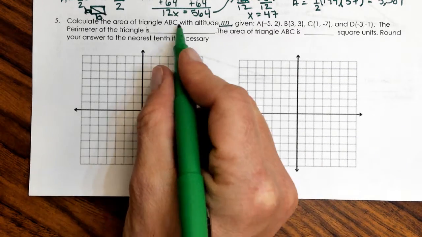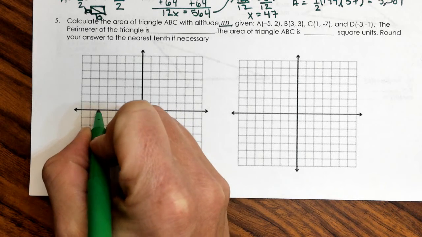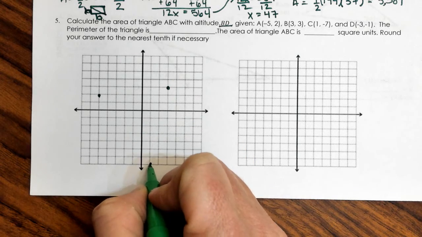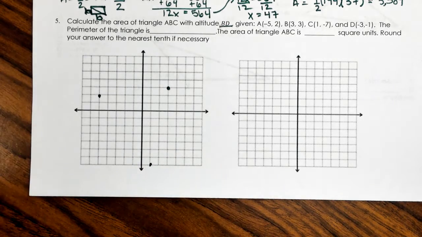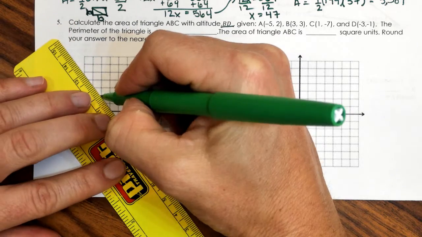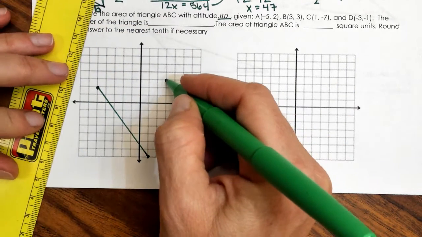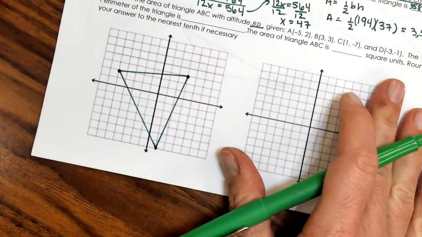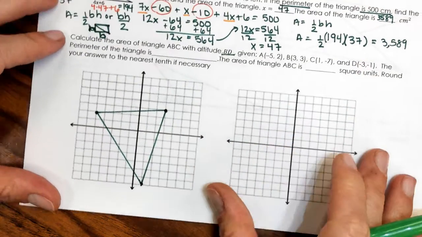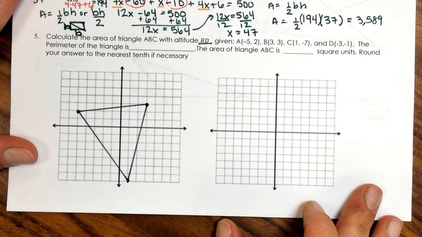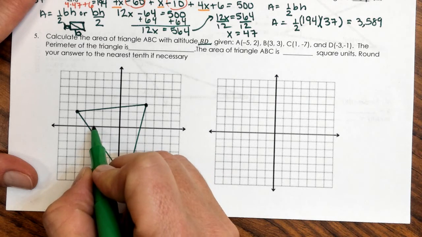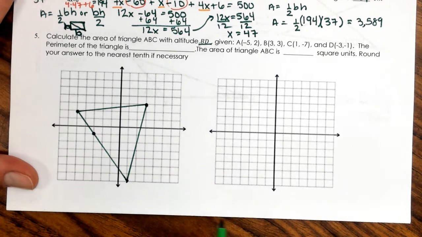So, calculate the area. So I just need to plot this. I have 1, 2, 3, 4, 5, up 2, 3, 3, and 1, -7. I'm going to pull out my ruler. Okay. And you might ask why there are 4 points when there are only supposed to be 3 vertices of a triangle, and that's because your altitude will be found by using D. So D is -3, -1. This will be D, but we're not going to use that quite yet.